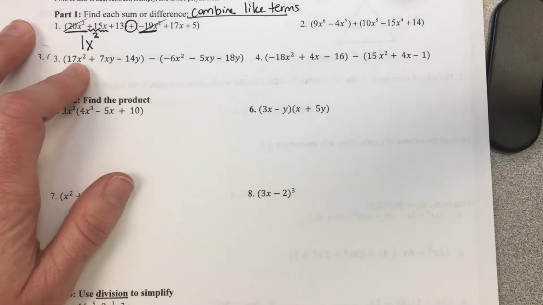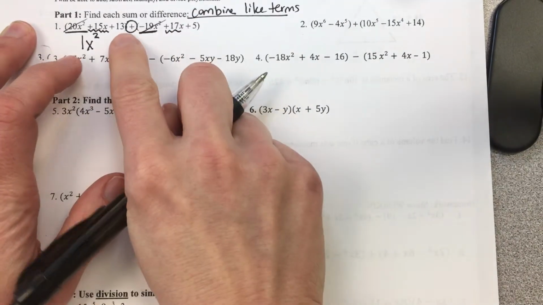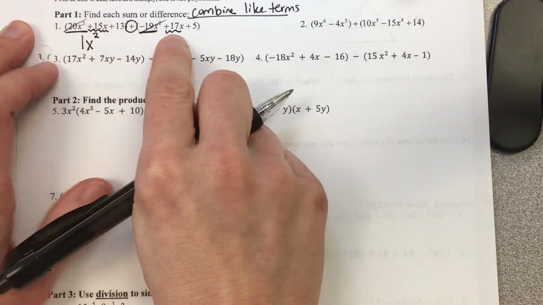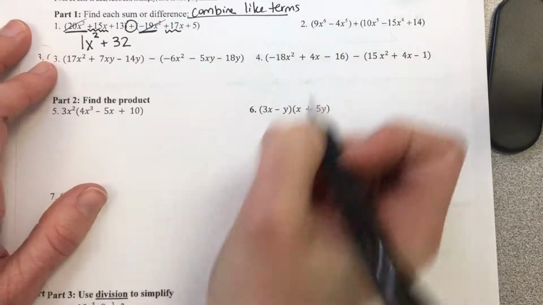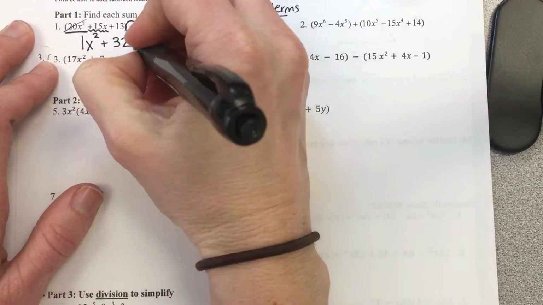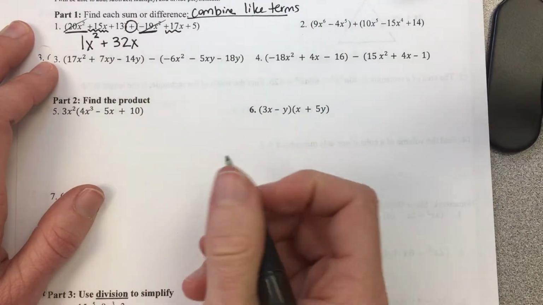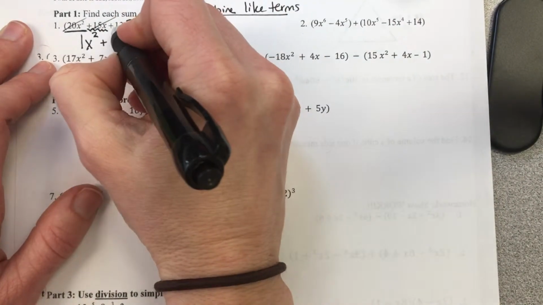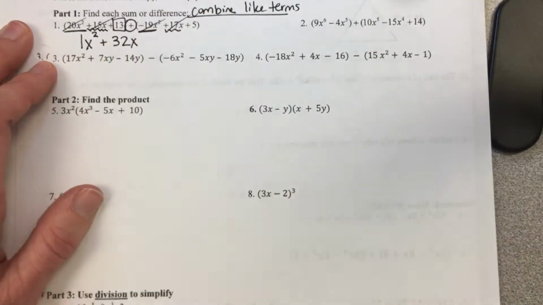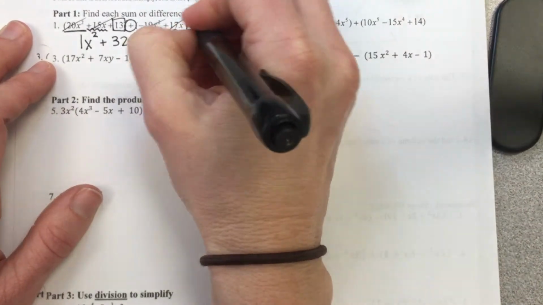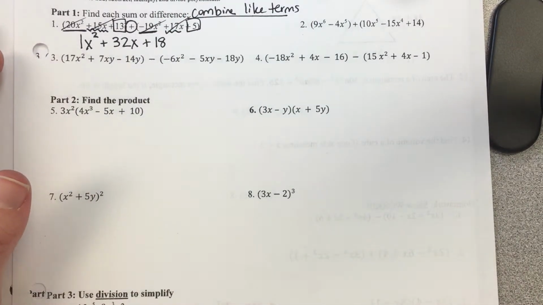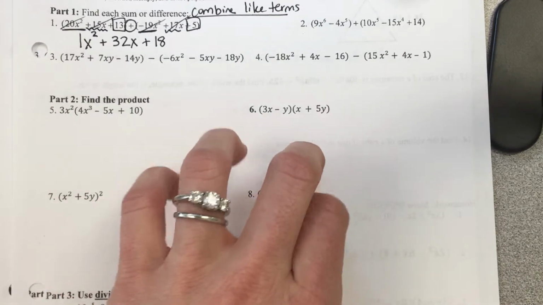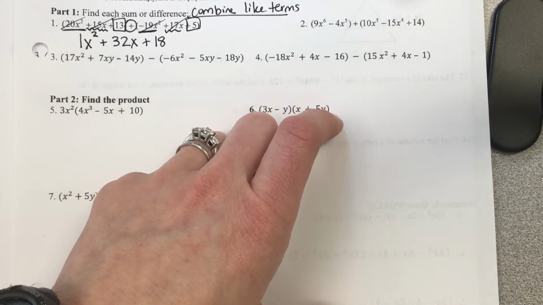15x matches with 17x, and we are adding 15 plus 17, 32. And what do you have to write beside 32? An x. Okay. Then we're done with those two, so we can mark those out. And 13 adds with 5, which gives you 18. Okay? And that's your answer for number 1. Okay? All right, anybody need more time?